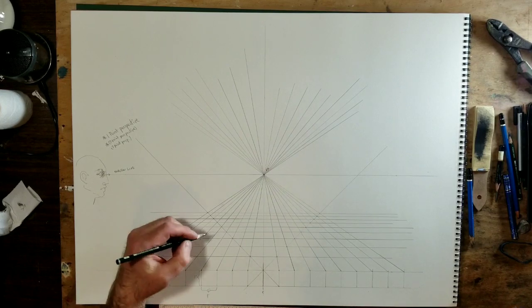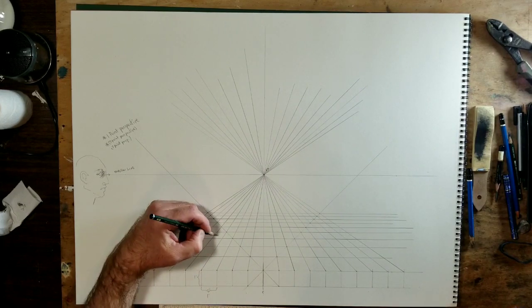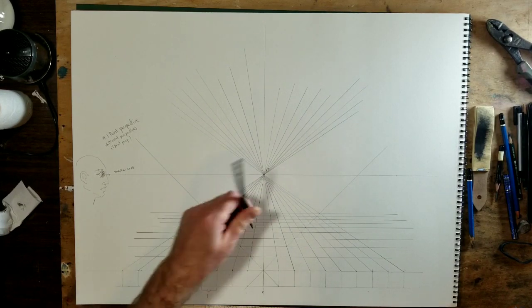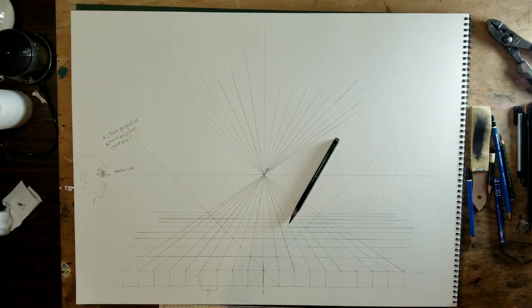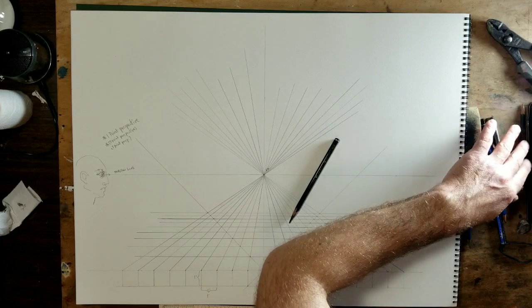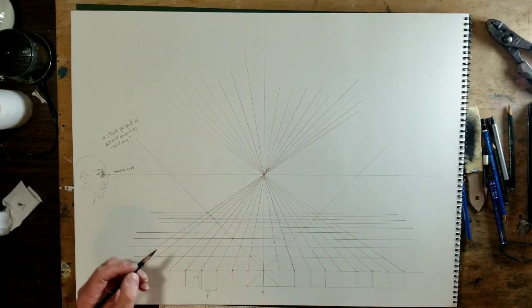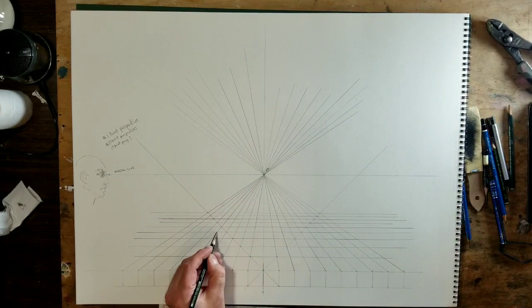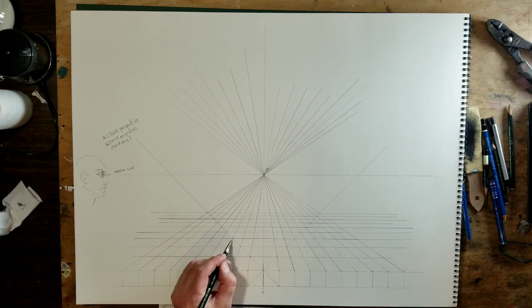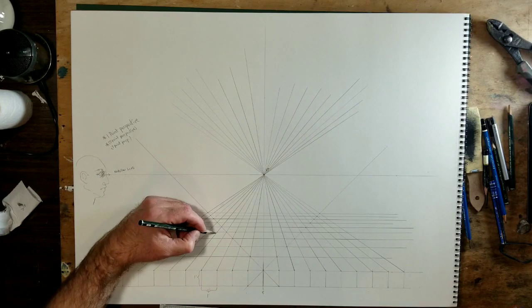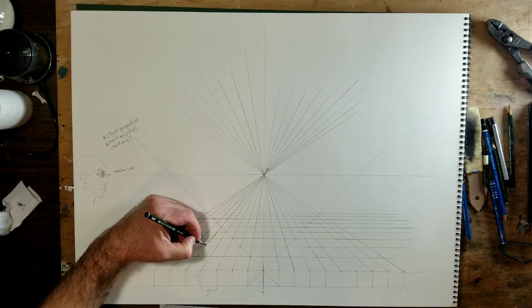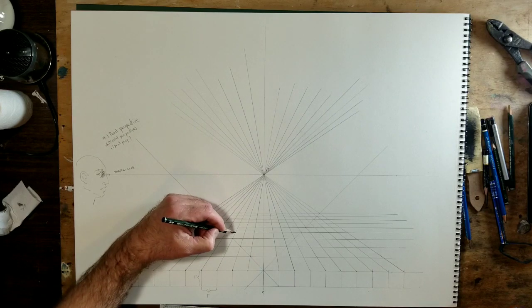So right away we could assume that, for example, these four corners, these 4 points, represent what we could call the floor plan of our first cube.